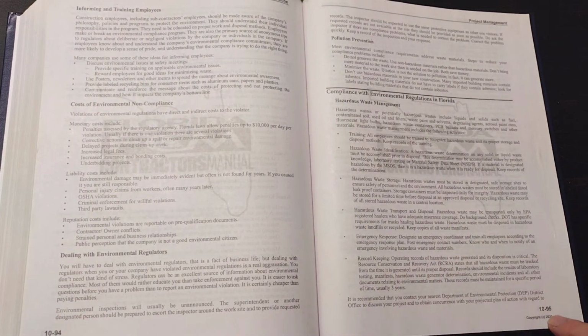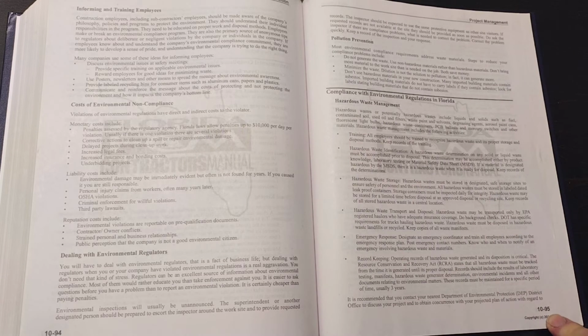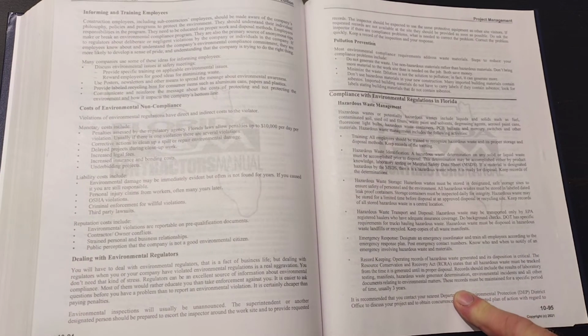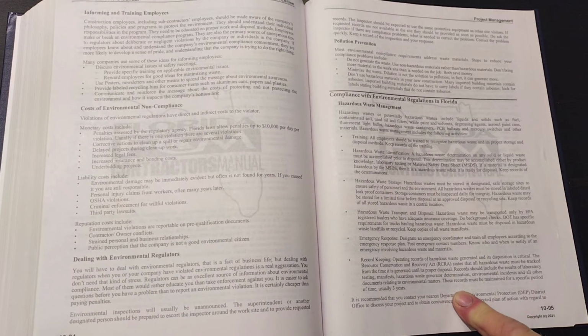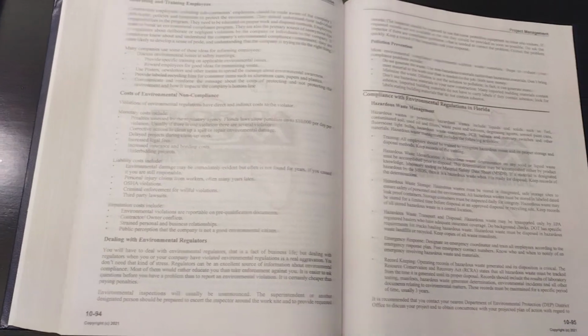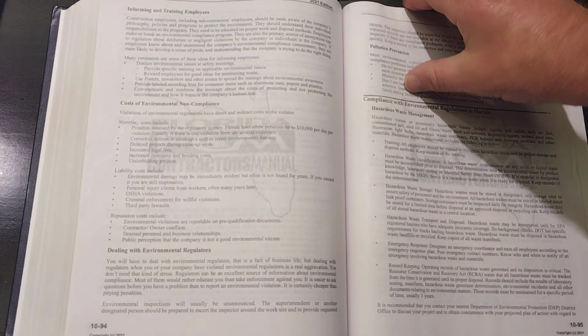Okay, hazardous waste on page 10-95. There's discussion of PCBs. Okay, last bullet, last sentence of the last bullet on page 10-95. How long do you have to keep those records? 3 years.